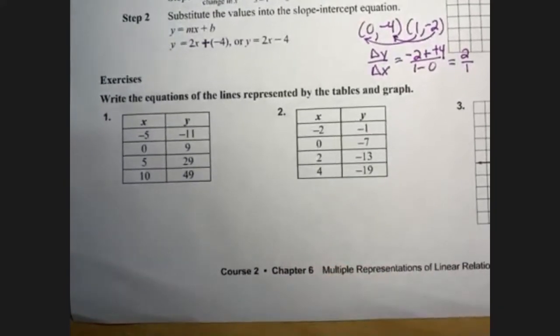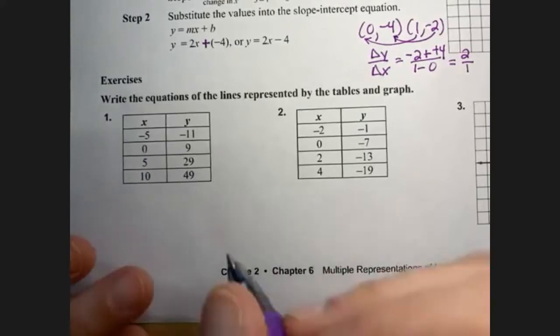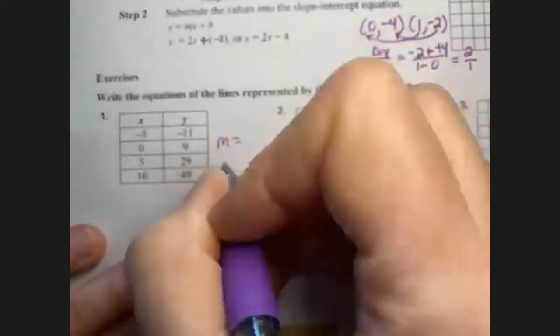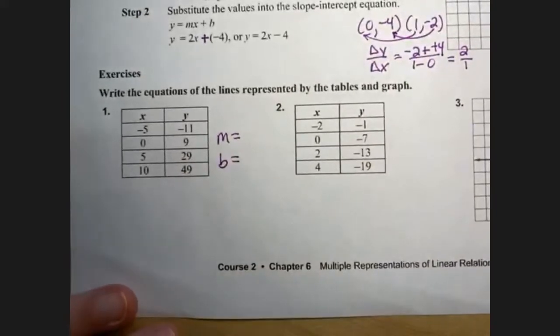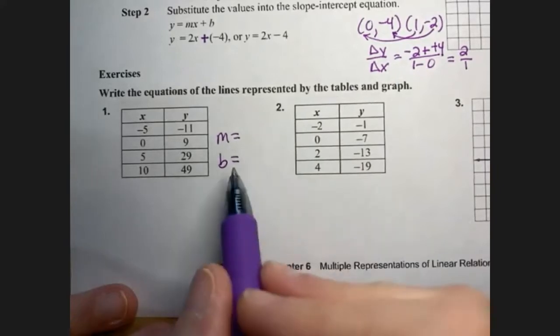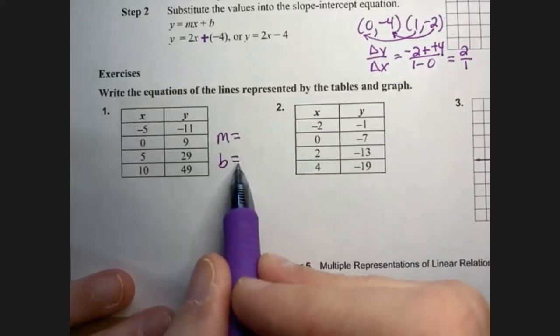Write the equations of the lines represented by the tables and graph. We have 2 tables here and 1 graph we're going to practice with. So the 2 things we need are slope and we need our b. And these are kind of fun once you get the hang of it. So I'm looking for the change in y over the change in x, and I also need to find where it hits the y-intercept, which is when x is 0.